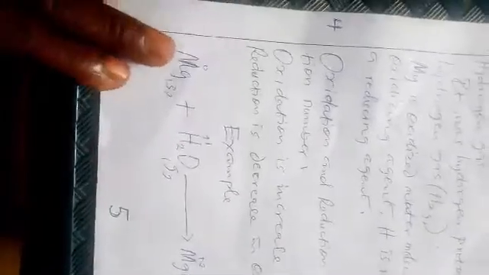Now the fourth one, the last definition of oxidation, is oxidation and reduction in terms of oxidation number. Oxidation is increase in oxidation number, while reduction is decrease in oxidation number. The oxidation number of magnesium in this state is 0, and here it is +2.